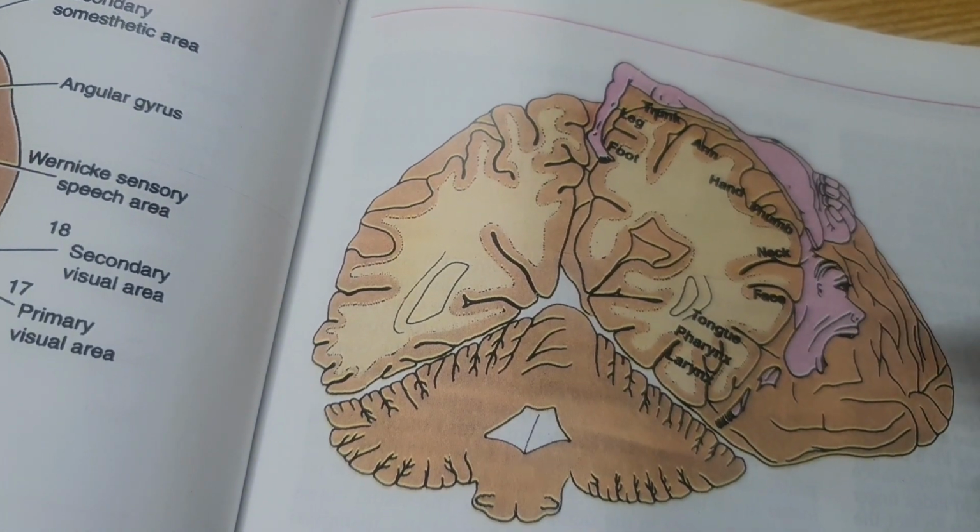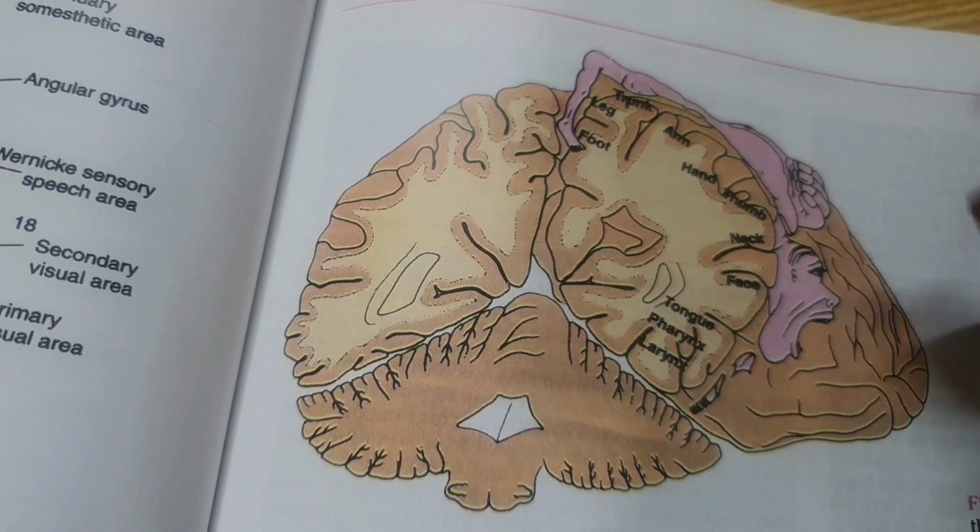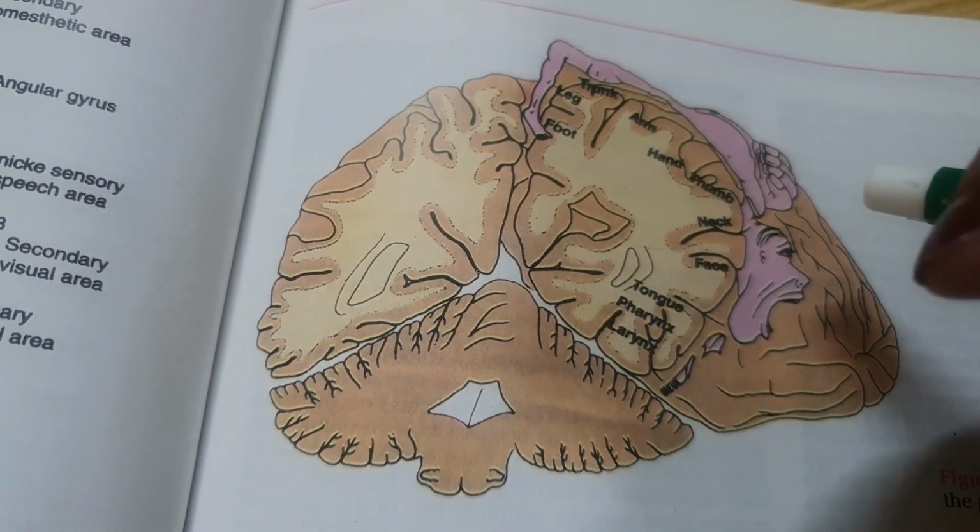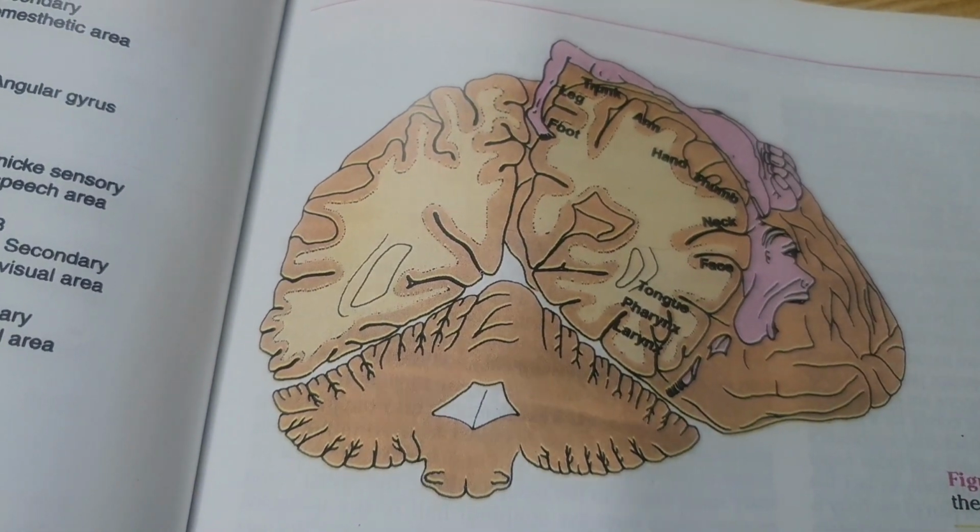The area of the cortex controlling a particular movement is proportional to the skill involved in performing the movement and the mass of the muscle participating in the movement.